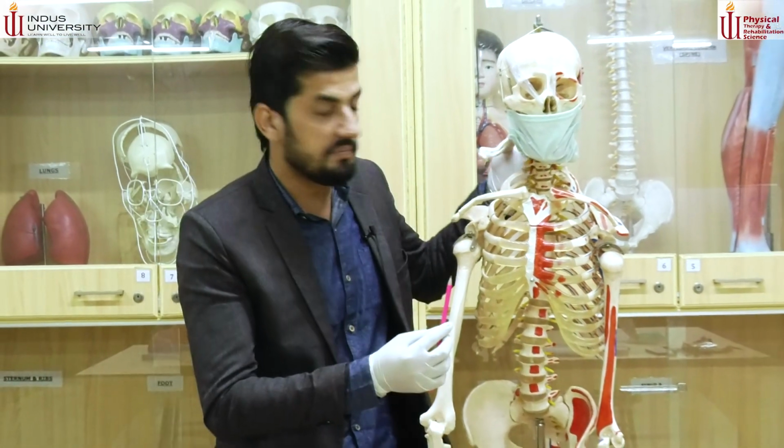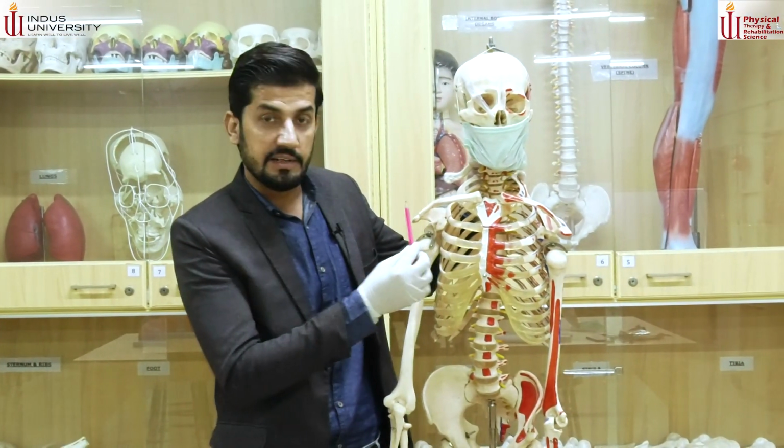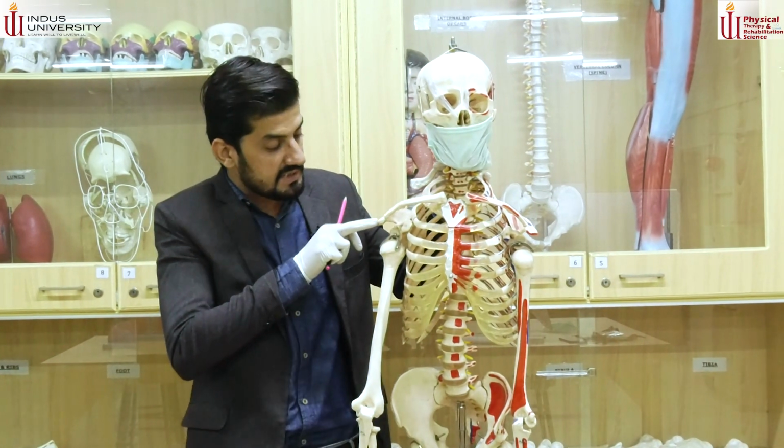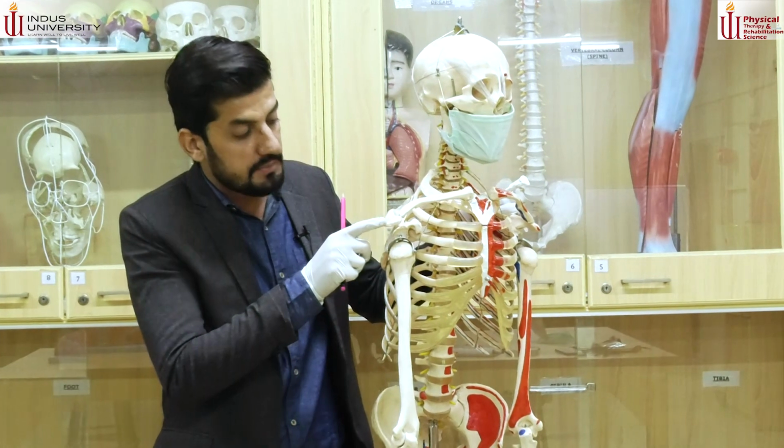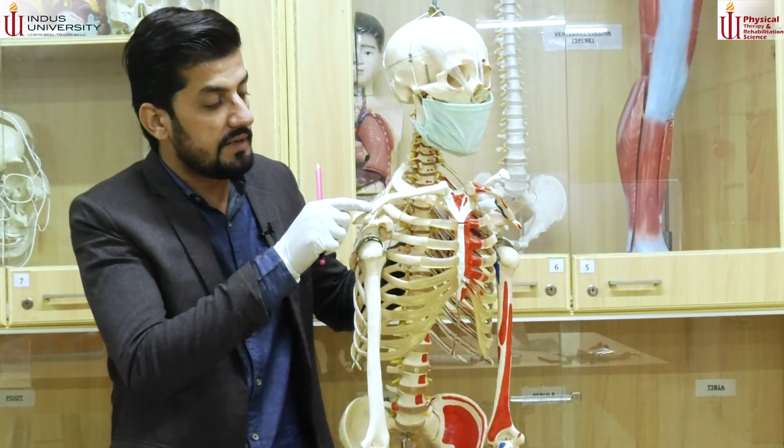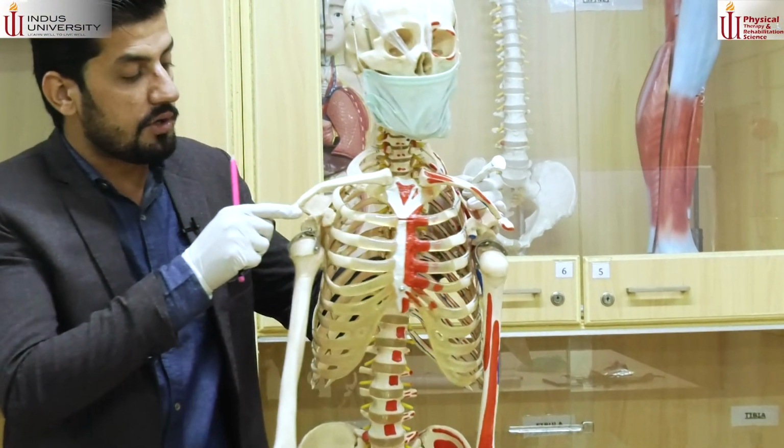Let me show you on the skeleton. This is the lateral end, which articulates with the acromion. If I turn the skeleton, this is the acromion process of the scapula, and it articulates with the acromial end to form the acromioclavicular joint.